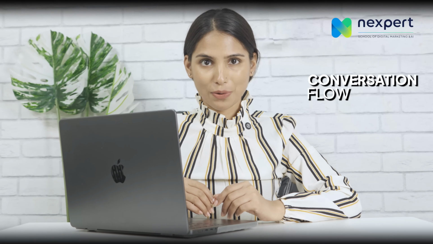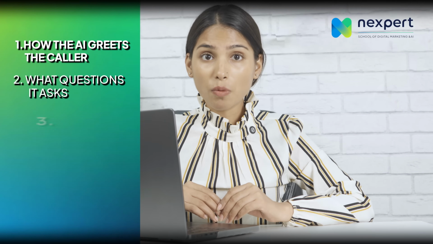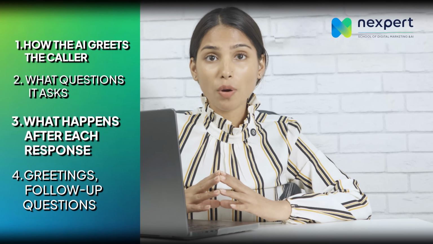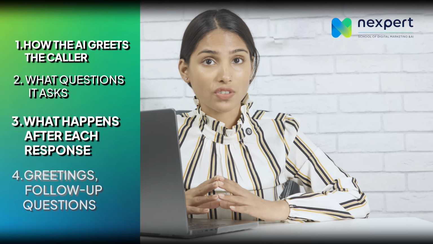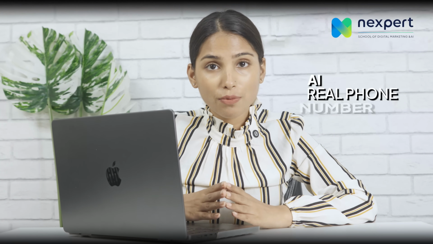Next comes the most important part, the conversation flow. This is where you decide how the call will progress. You decide how the AI greets the caller, what questions it asks, and what happens after each response. You can define greetings, follow-up questions, and fallback responses. If this isn't planned properly, the AI may give random or irrelevant responses which won't work well in a business context.